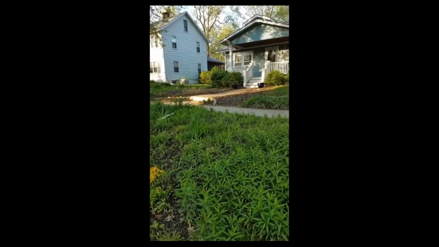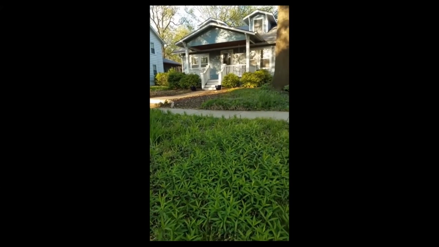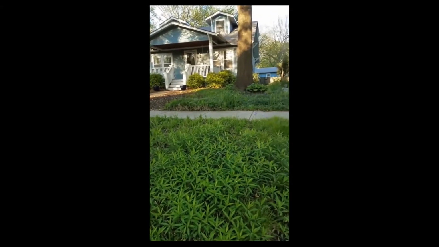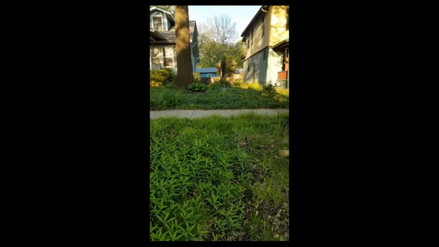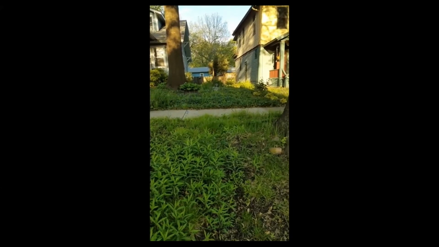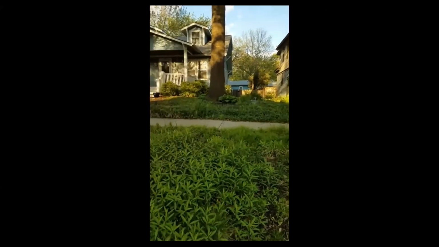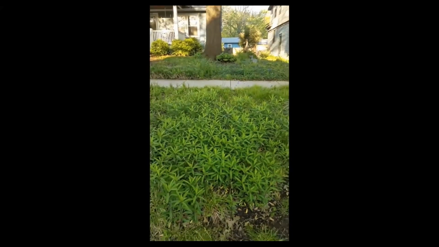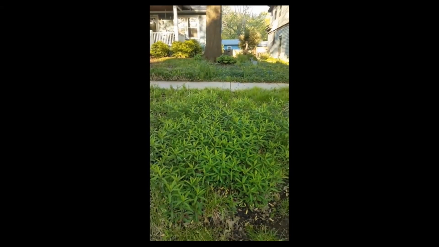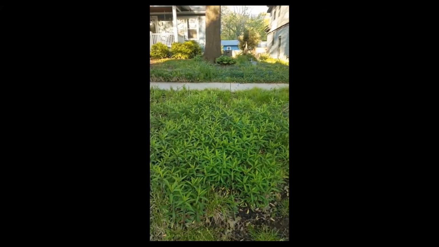Now, this might not look like a cohesive theme in my yard, but it's more of an experiment in growing in the shade. So, for instance, I have this right-of-way here that is highly erodible, and I've had a lot of difficulty getting things to grow.